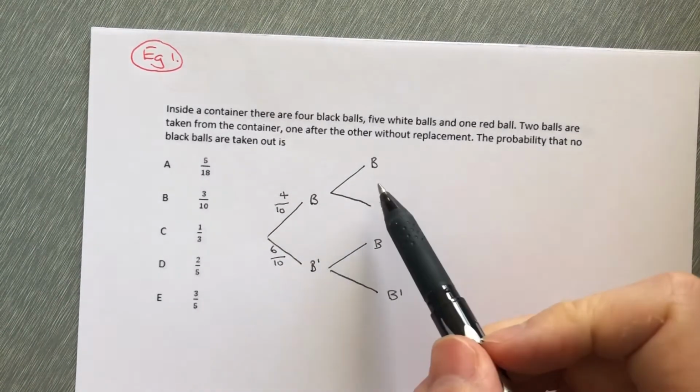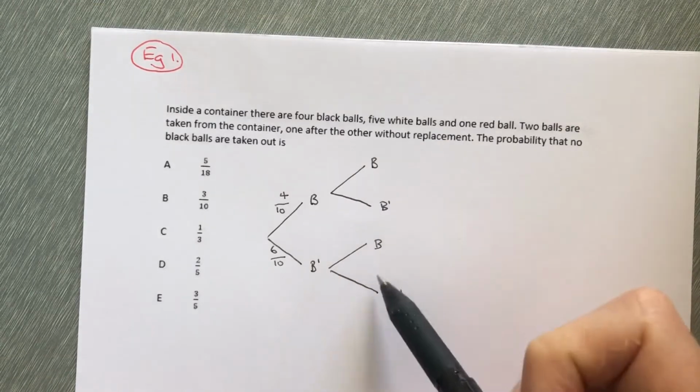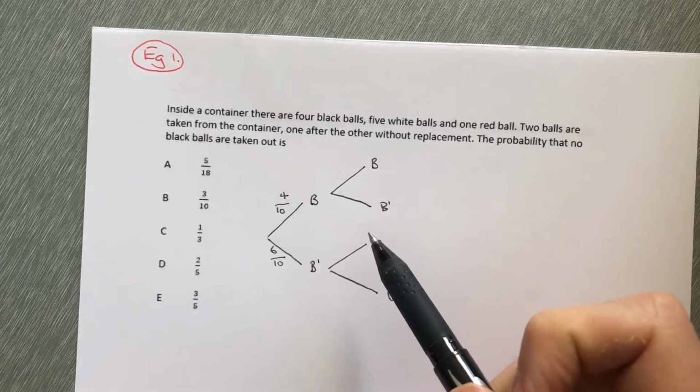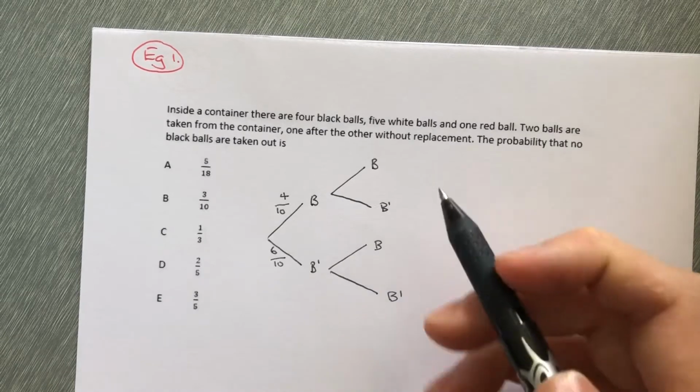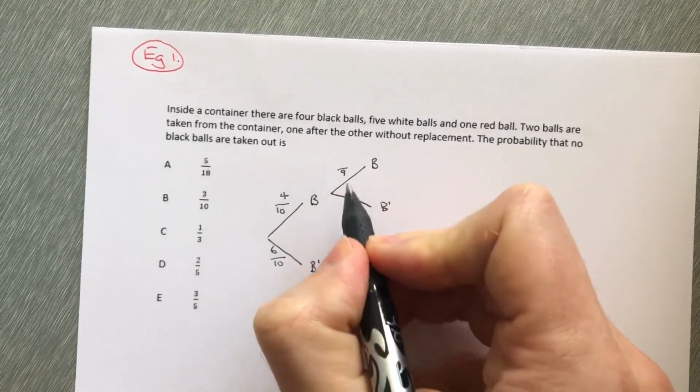So let's go to the next part. Now, in all these little scenarios here, one of the balls has already been taken. So that means there's not 10 anymore, there's only 9 to choose from now. So that's out of 9.